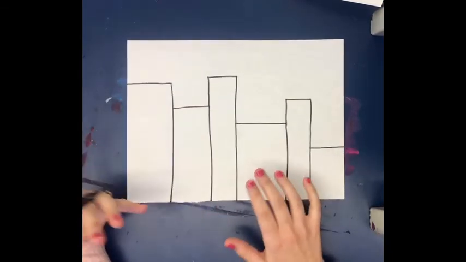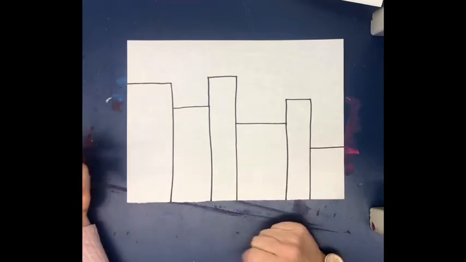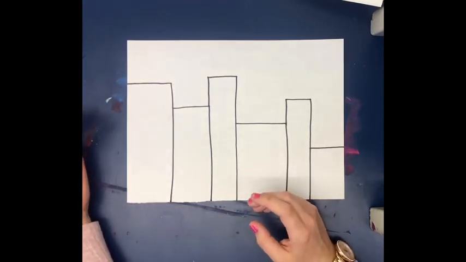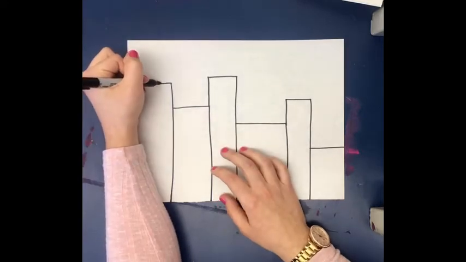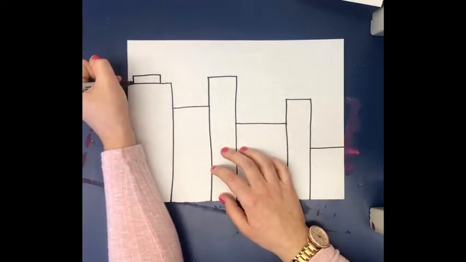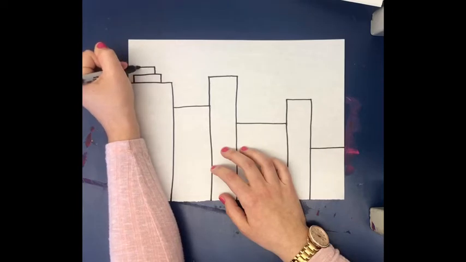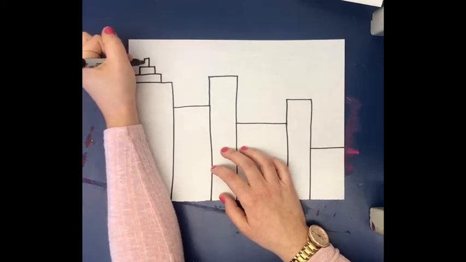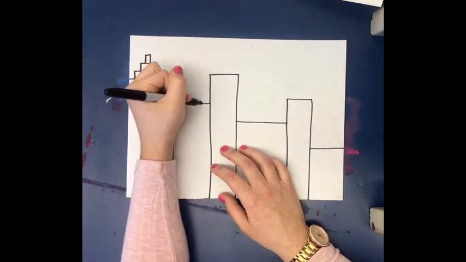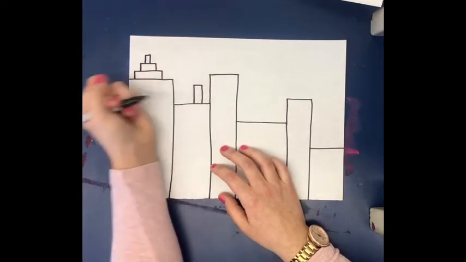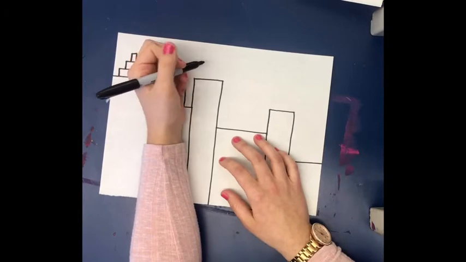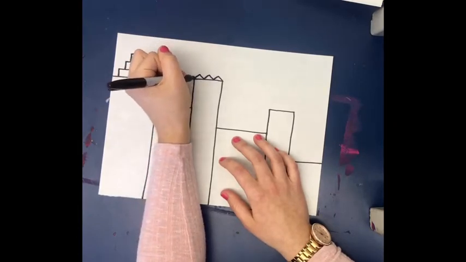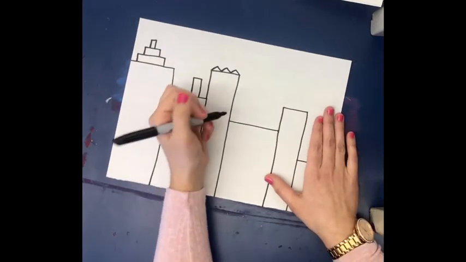Okay, so once you have all your buildings drawn out, then you can add some different tops to them. Just to make each building look a little different, I'm going to start with some rectangles and do a tall one here. I might do just one tall rectangle to look like a chimney. I could maybe do some triangles.